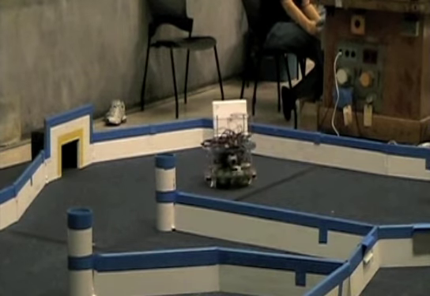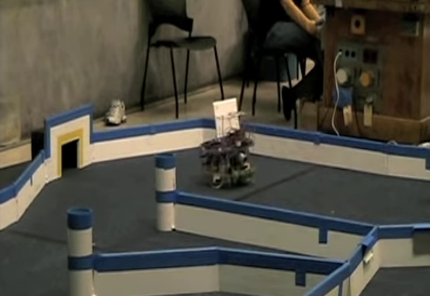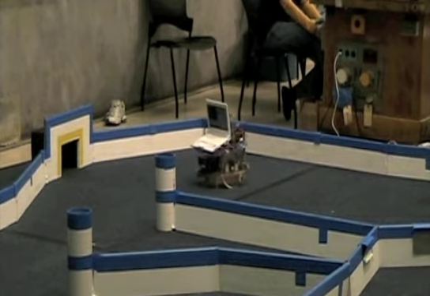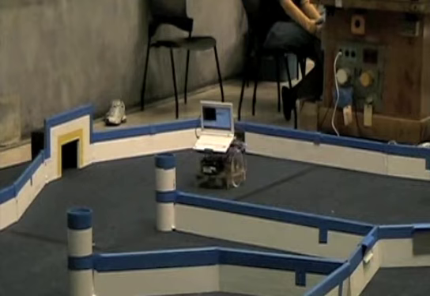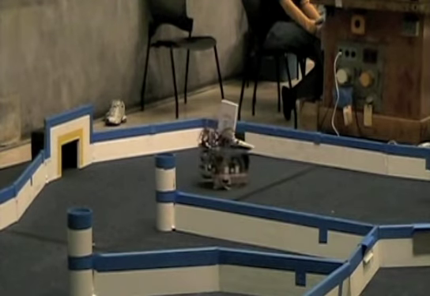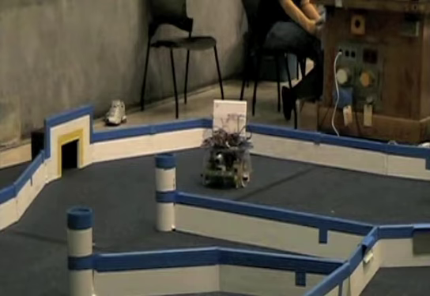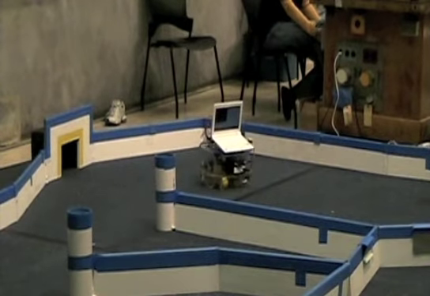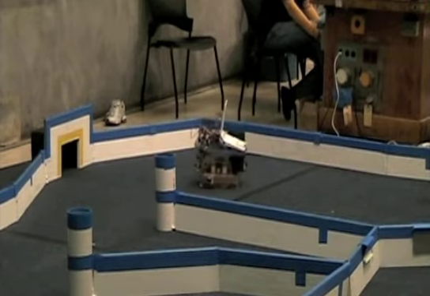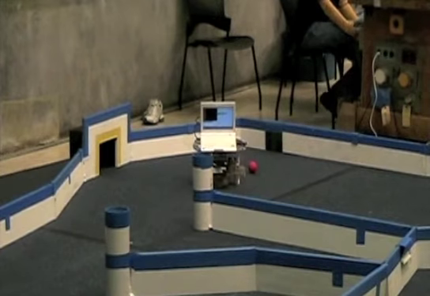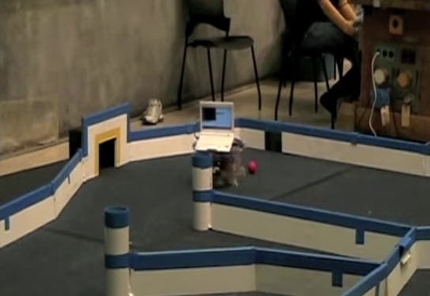So, what kind of criteria does your robot use for determining when to score? If it has a ball and it sees a goal, it'll try and score. Your robot actually has 2 servo mechanisms for sorting balls into 2 different colors.